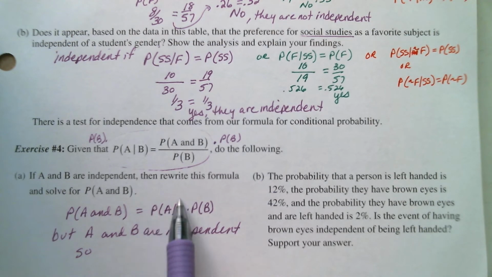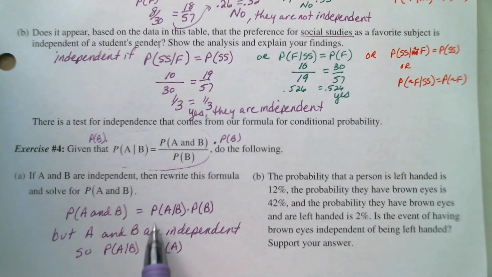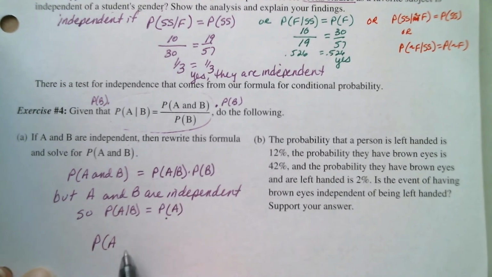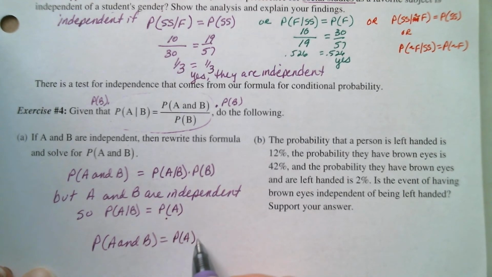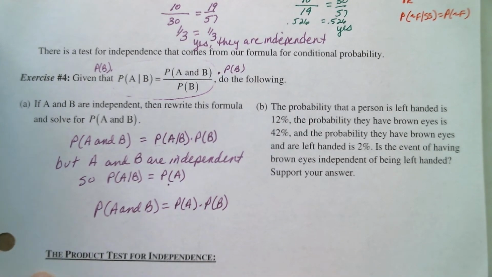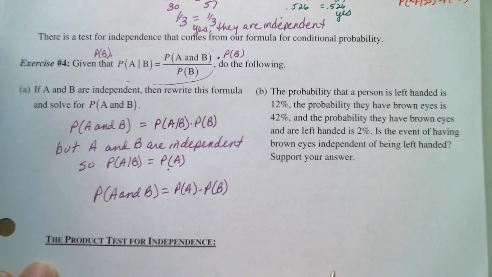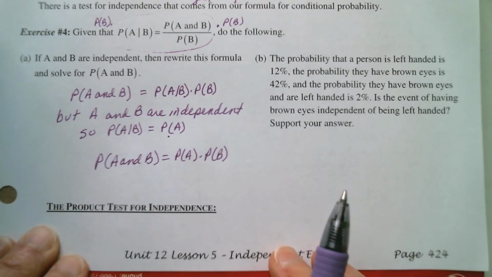So that means the probability of A given B would equal the probability of A. And if we replace the probability of A given B with what it's equal to, then we get the probability of A and B is equal to the probability of A times the probability of B. So this is what we call the product test for independence.